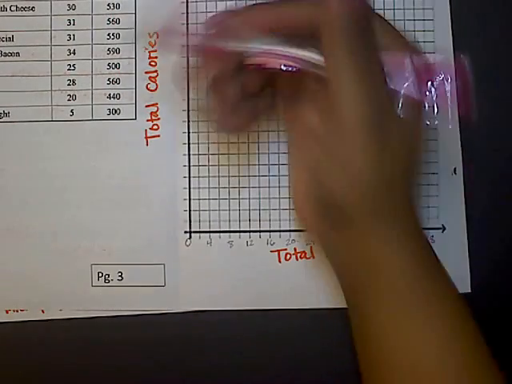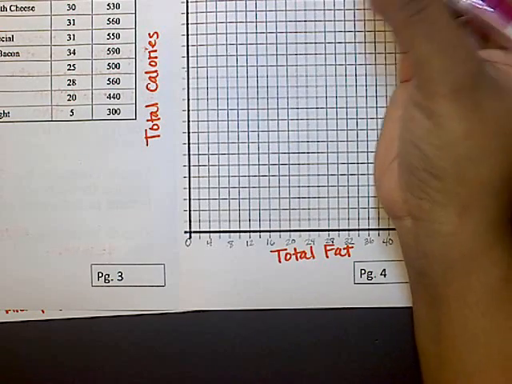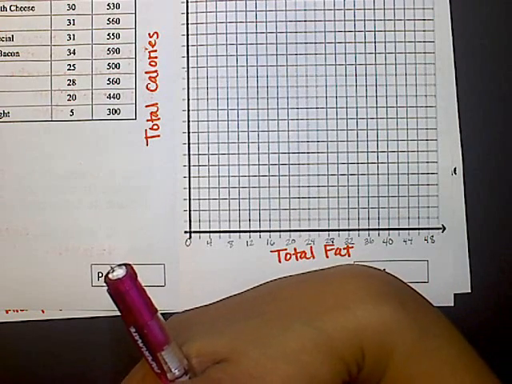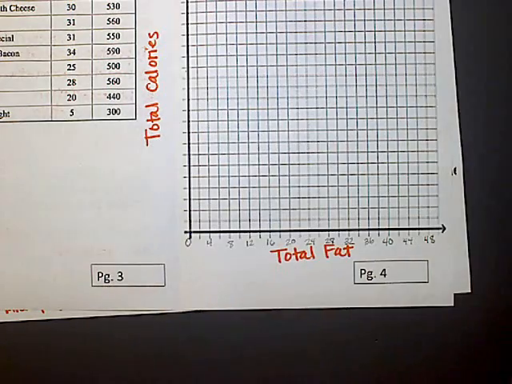Boom. And then looking at my calories, the highest I see it going is 590. So let's see.